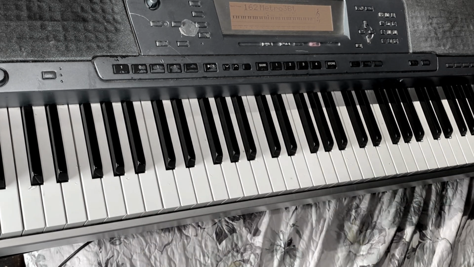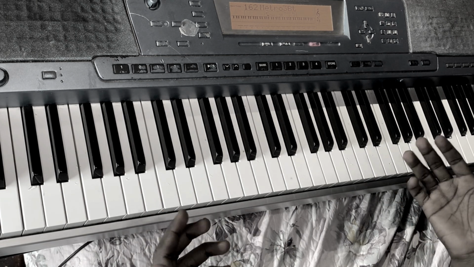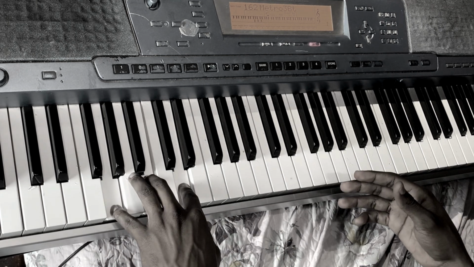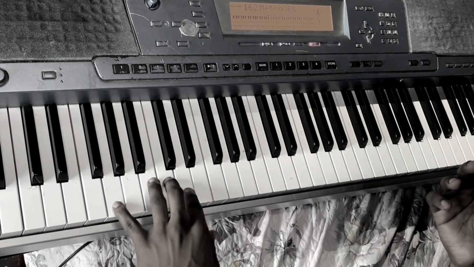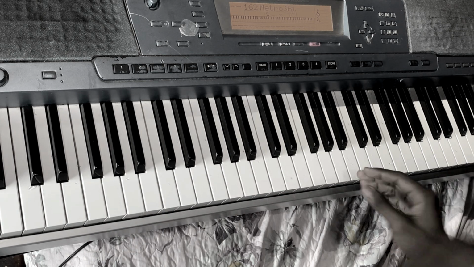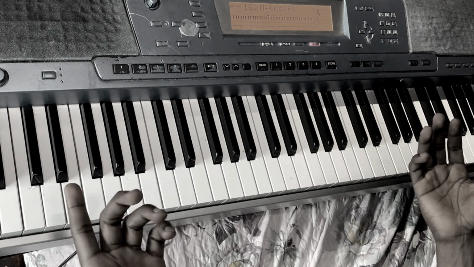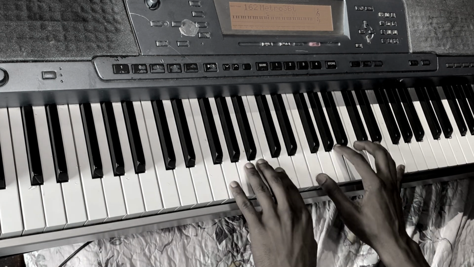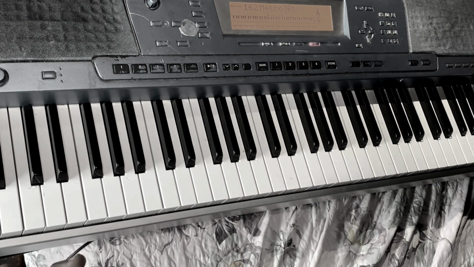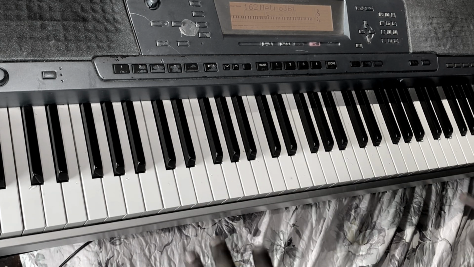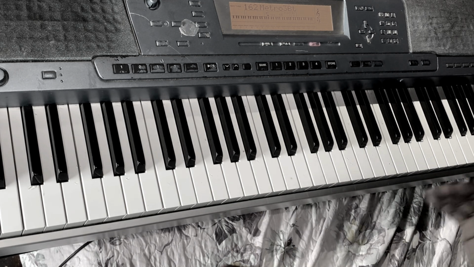A lot of the time at the end of a song, you will have to go to the dominant, which is the G. But sometimes it requires you to go to a predominant first and then to the dominant. That's just another example. So just use that same technique on different songs and try to figure out the chords for it.